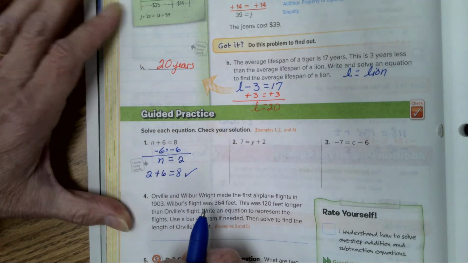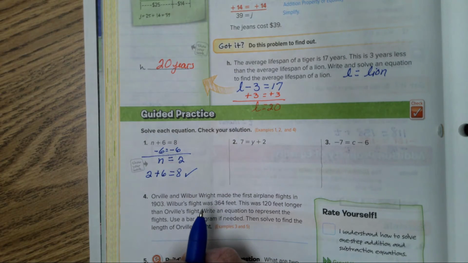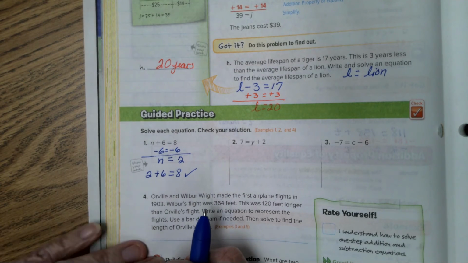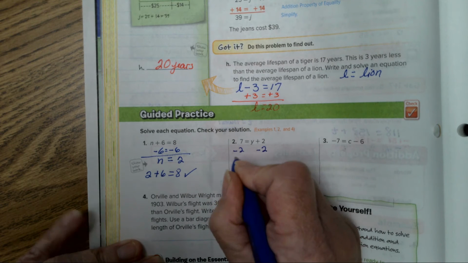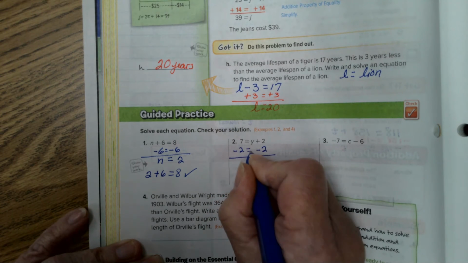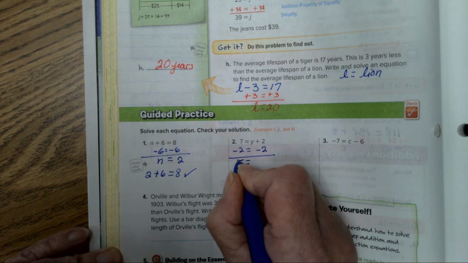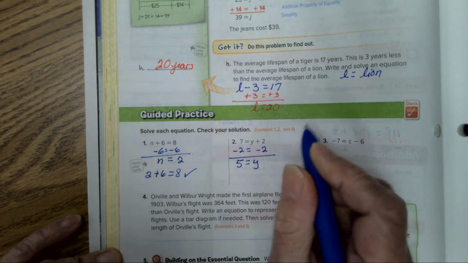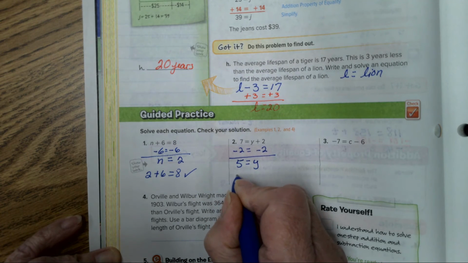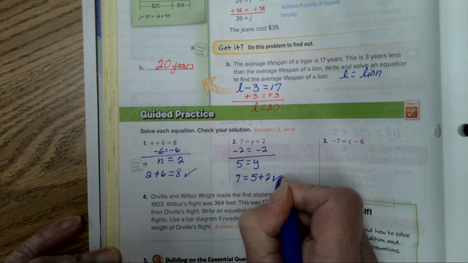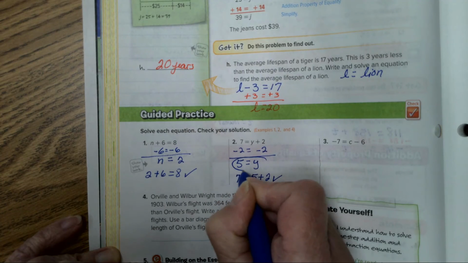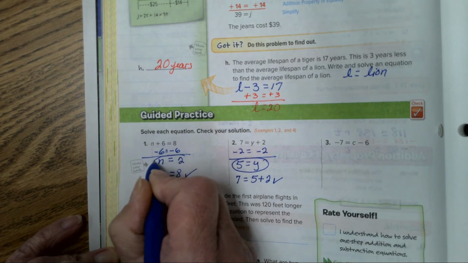Yes, it does. Now let's go on to guided practice problem number 2. Minus 2, minus 2, line up your equal sign, 5 equals y. Check step. Does 7 equal 5 plus 2? Yes, it does. Circle your answer after you do the check step.